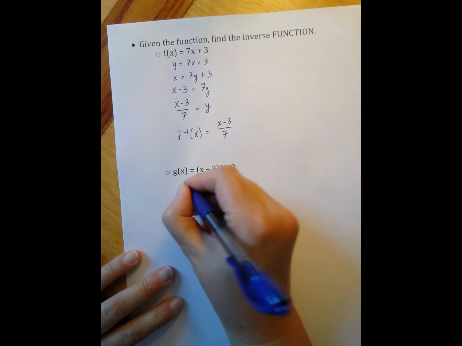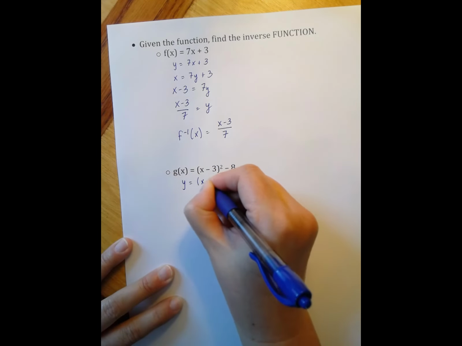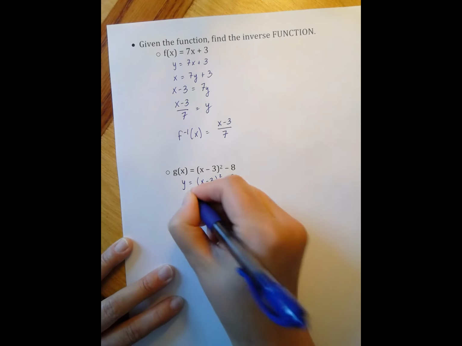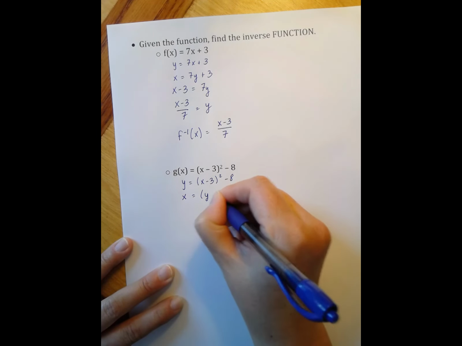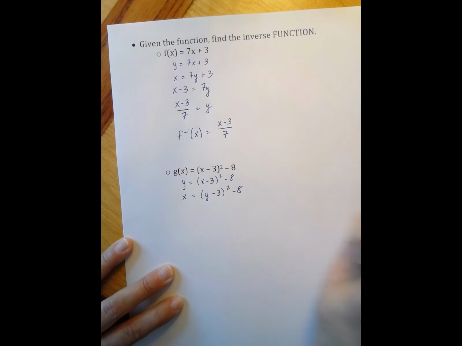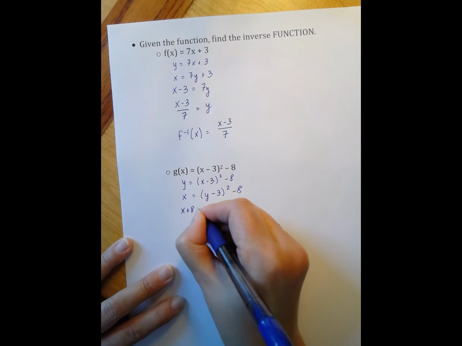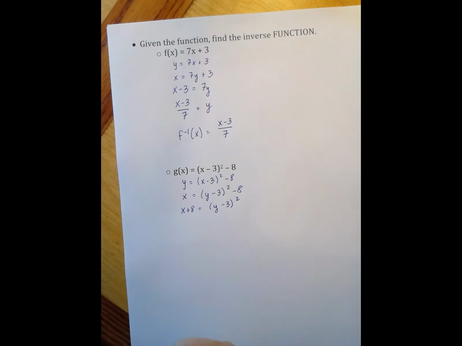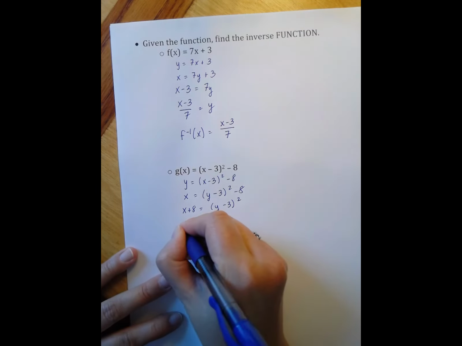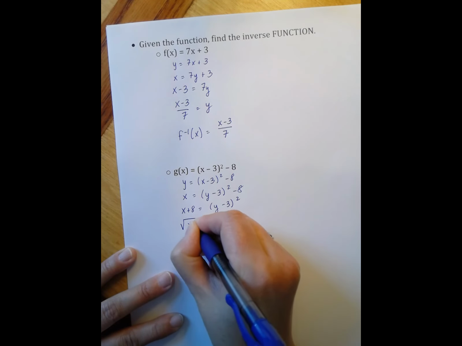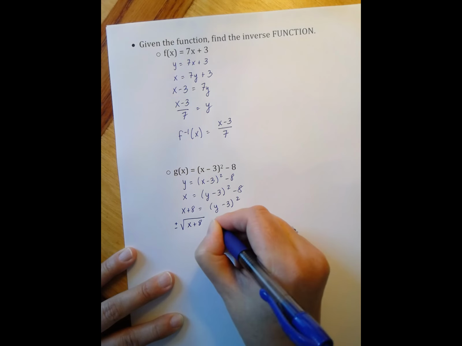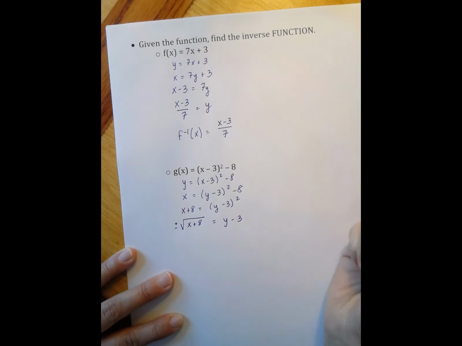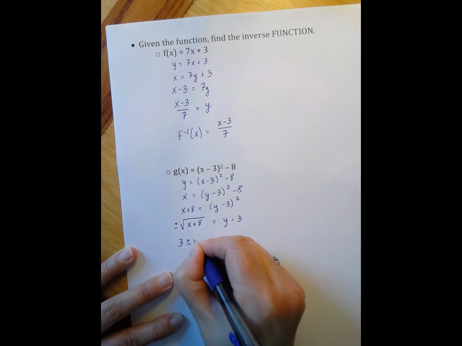G of x. So again, I'm going to rewrite this as y equals x minus 3 squared minus 8. Make my y an x. Make my x a y. Solve for y. x plus 8 equals y minus 3 squared. However, when I take the square root of both sides, I have a positive and a negative, because I got an absolute value happening. So I have the square root of x plus 8, but a positive and a negative piece, equals y minus 3. I add 3 to both sides.